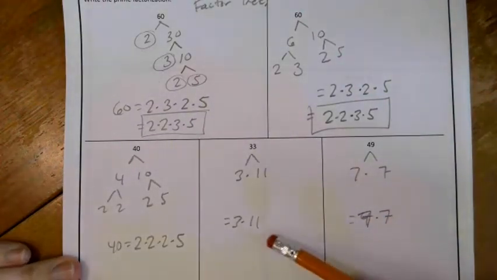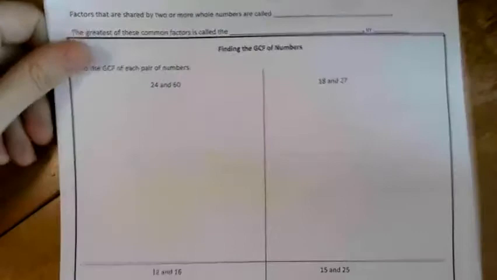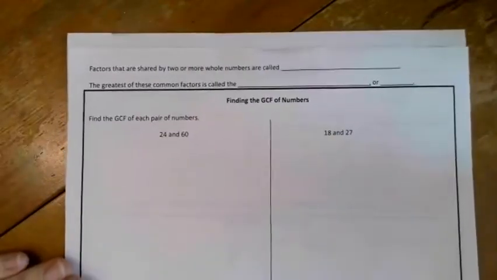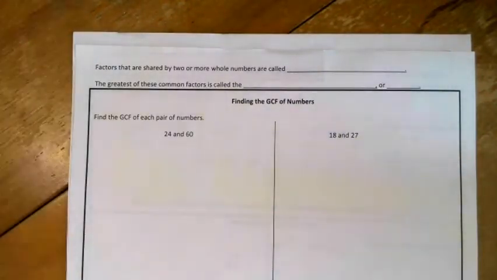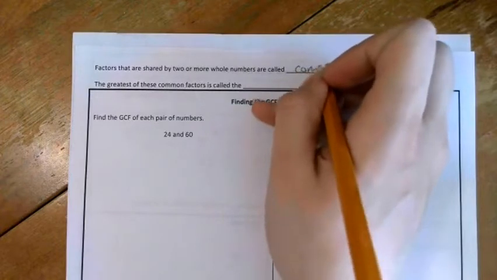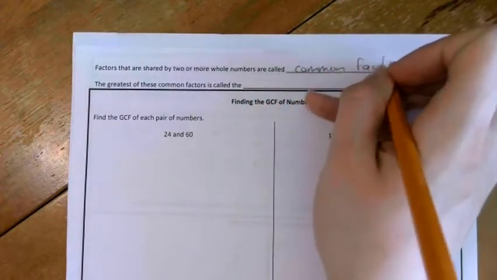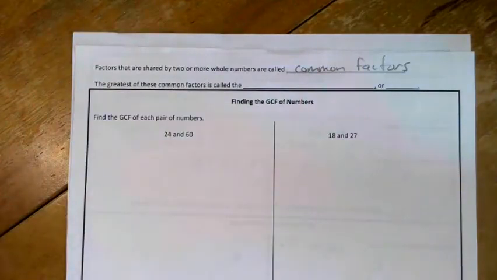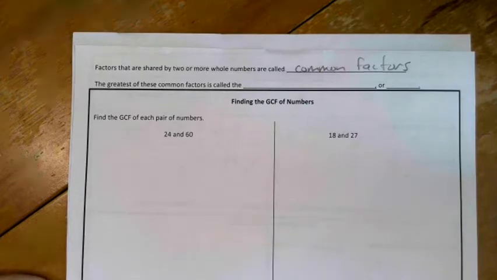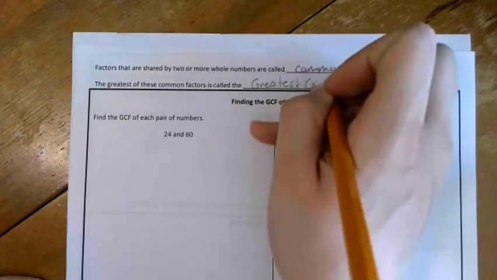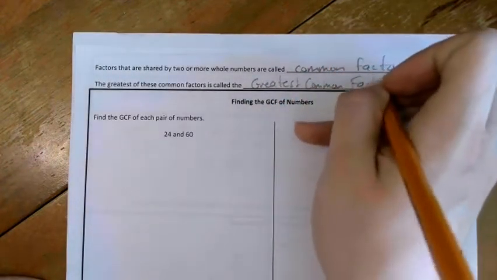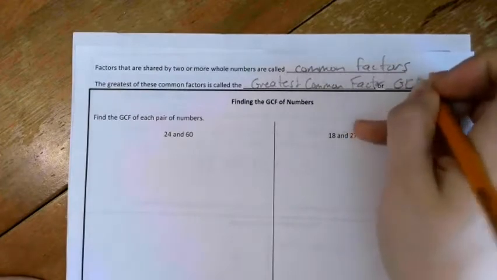All right, let's turn to the next page. So factors that are shared by 2 or more whole numbers are called common factors. So 6 and 8 have a common factor of 2, for example. The greatest of these common factors is called the greatest common factor, abbreviated as GCF.